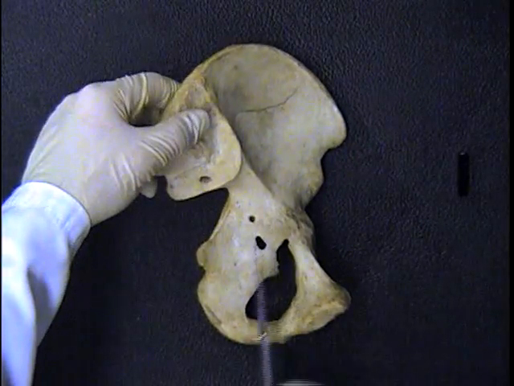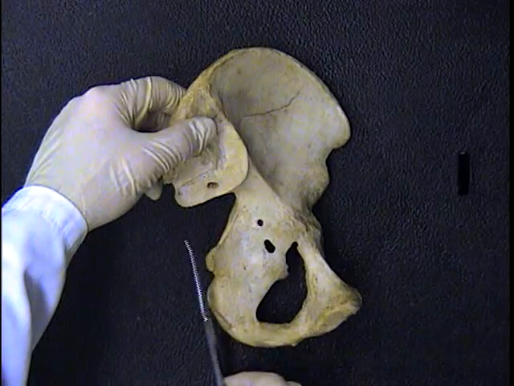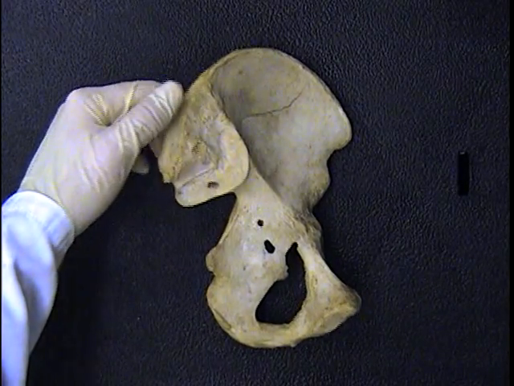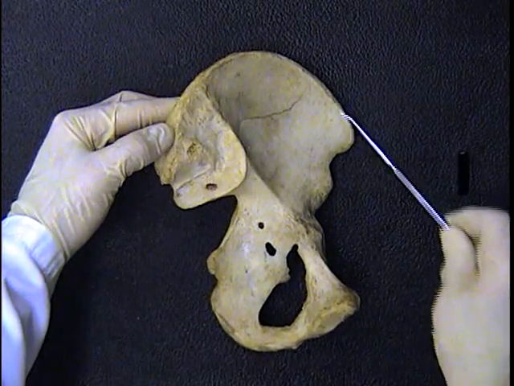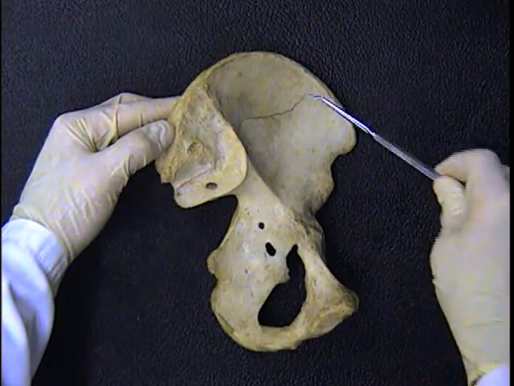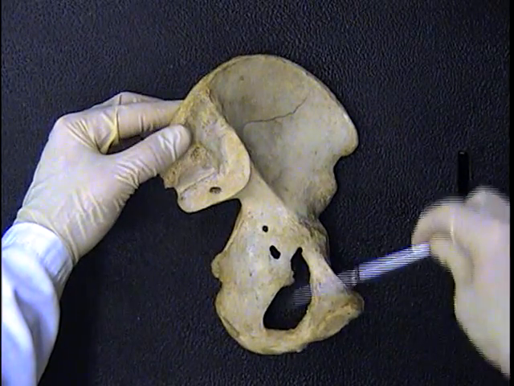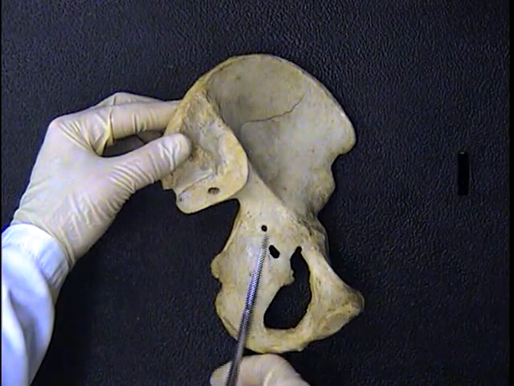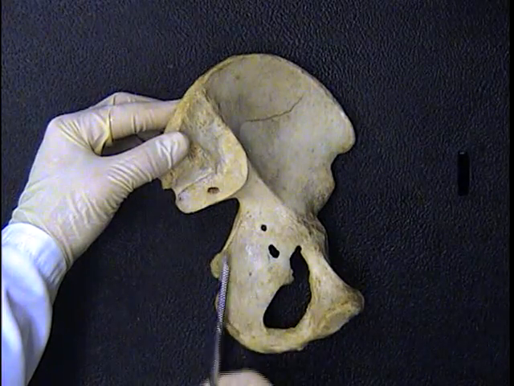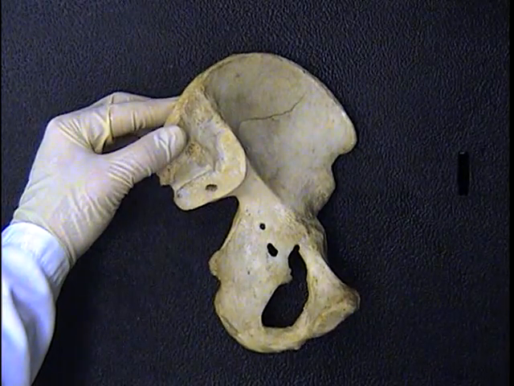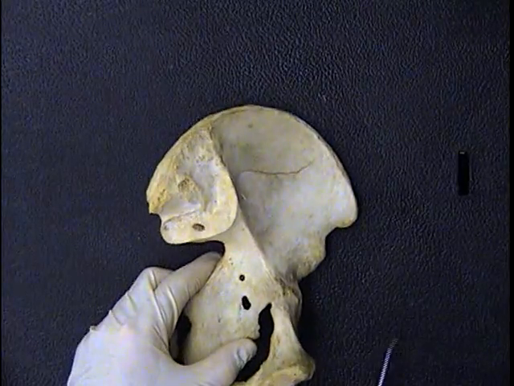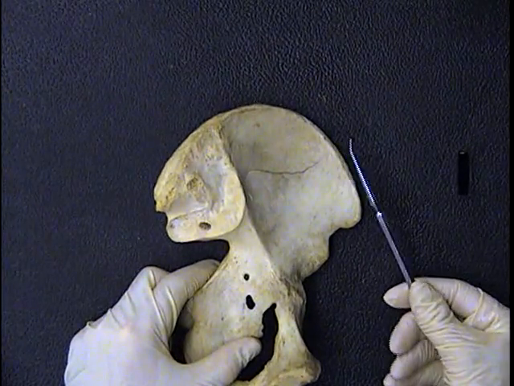And the lower posterior surface is known as the ischial bone. So you have the ilium, or the iliac bone, the pubis, or the pubic bone, and the ischium, or the ischial bone.